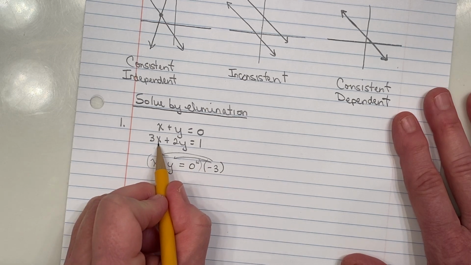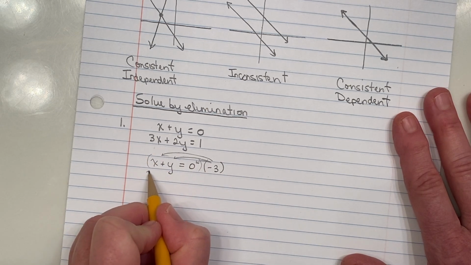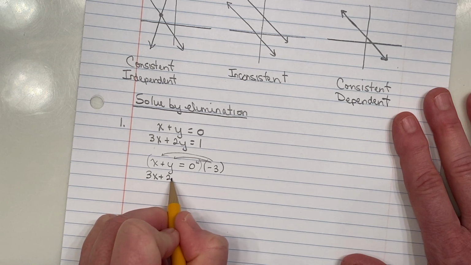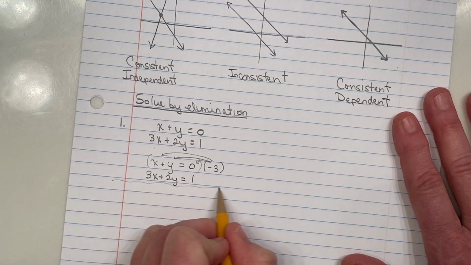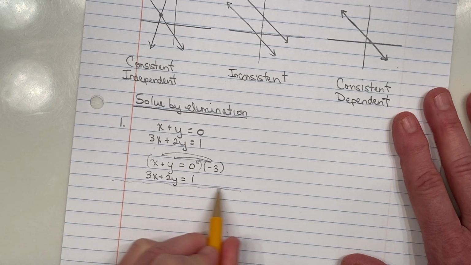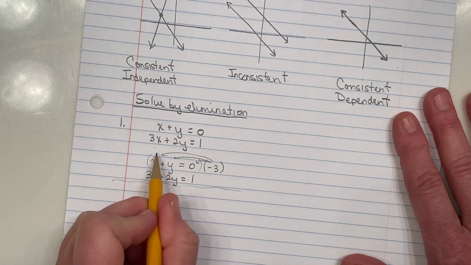But I'm not going to change the bottom equation. I'm just going to rewrite it again here. Now I'm going to draw this little squiggle mark because I'm not ready to add down. When I want to add down, I'll draw a straight line to indicate that I'm summing.